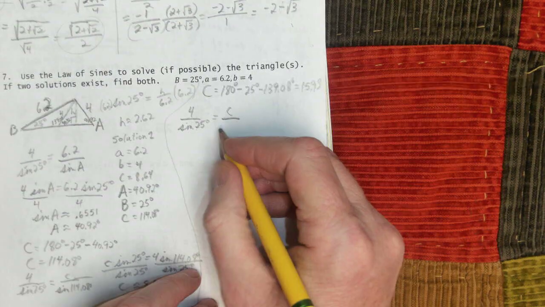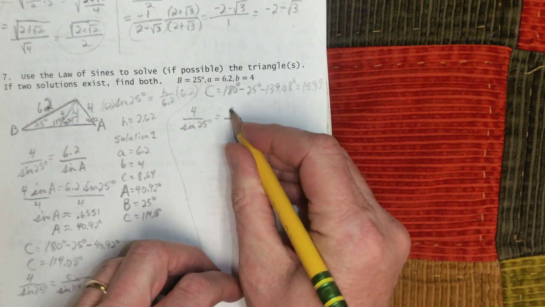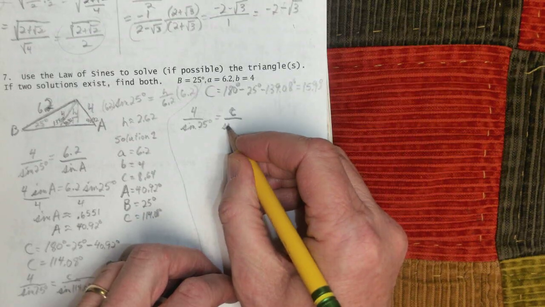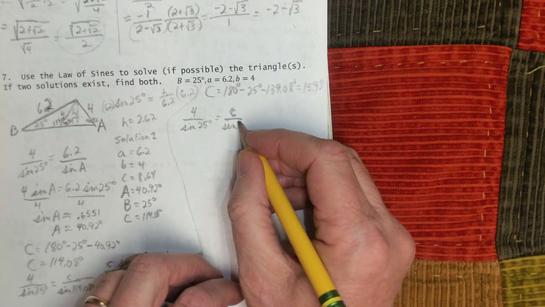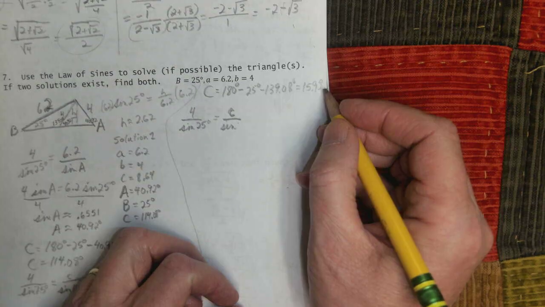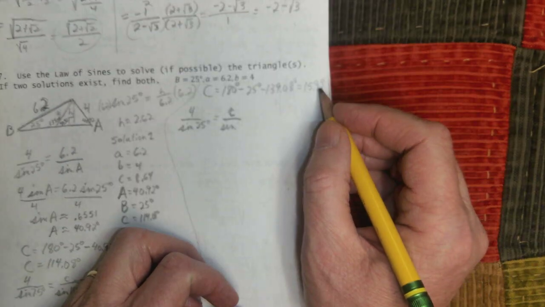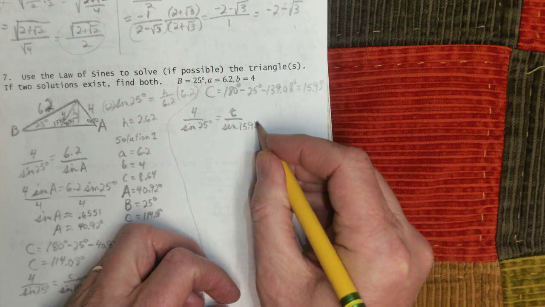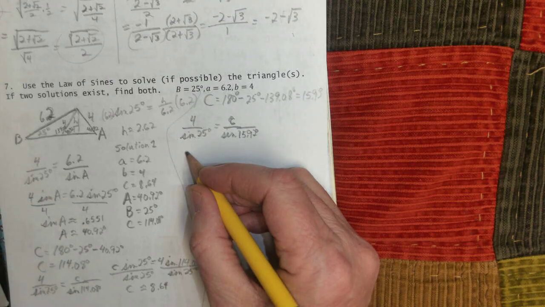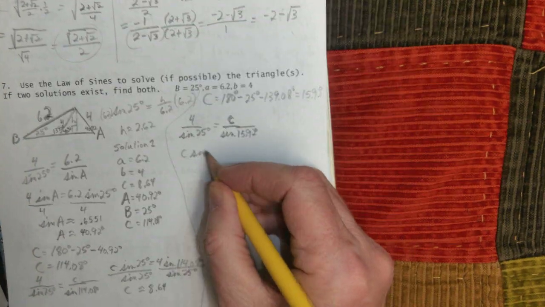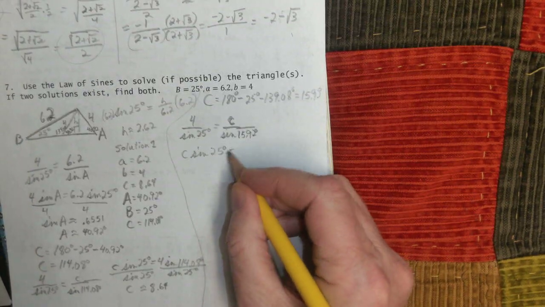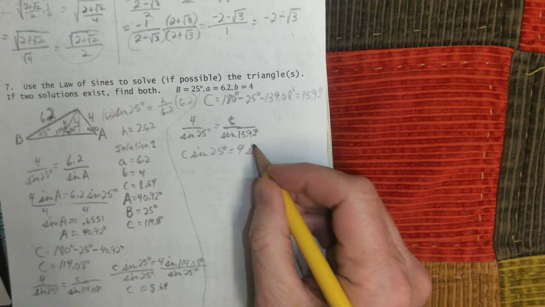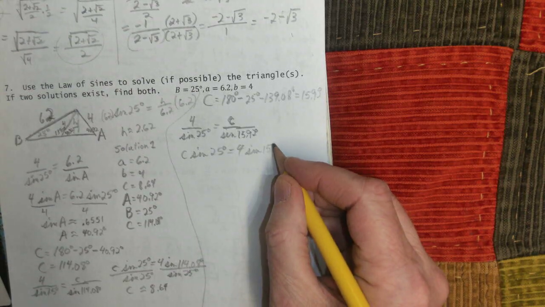Okay, so little c over the sine of 15.92 degrees. All right. C sine 25 degrees equals 4 sine 15.92 degrees.